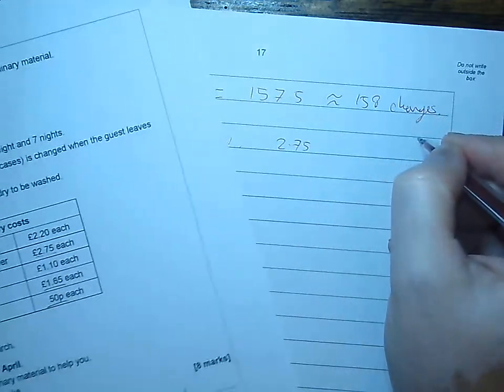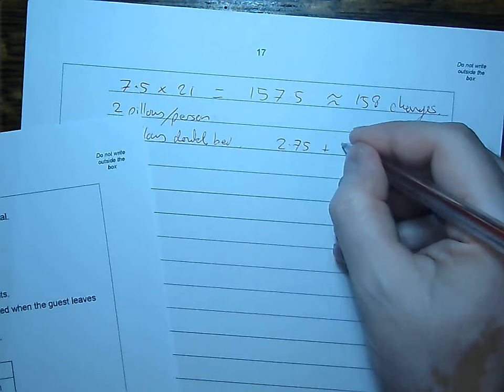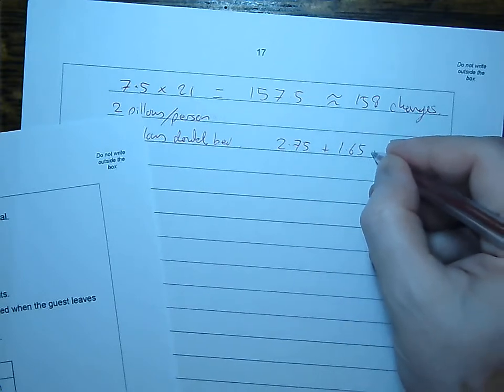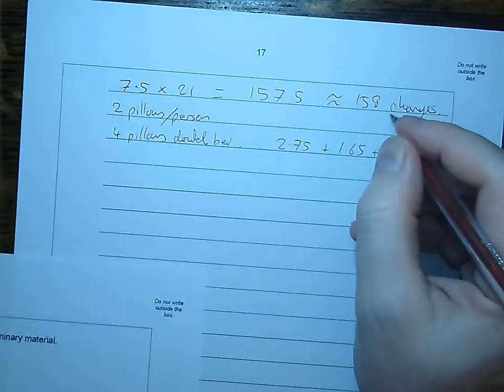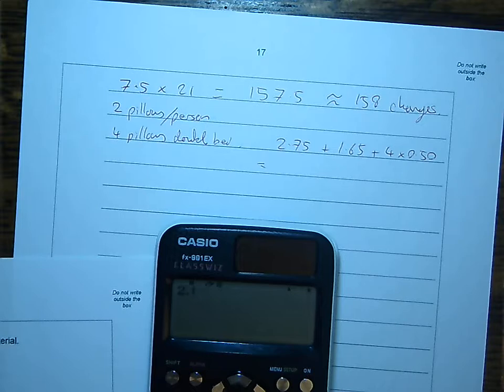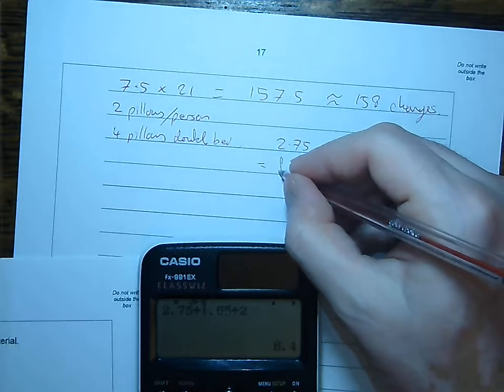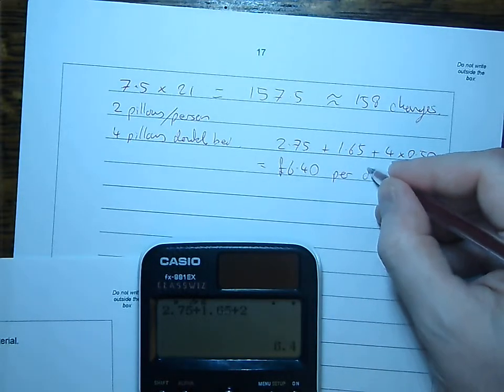So we're going to take 275, that's for the duvet cover, double, plus 165 double sheet, plus 4 pillowcases at 50p. And with the calculator, that's going to give us 2.75 plus 1.65 plus, well, 4 times 50p is £2 extra. And that comes to £6.40 per double.